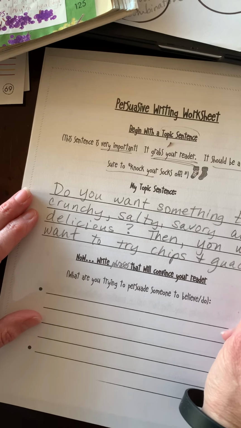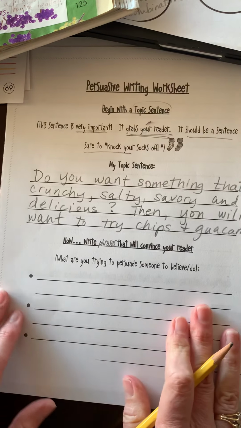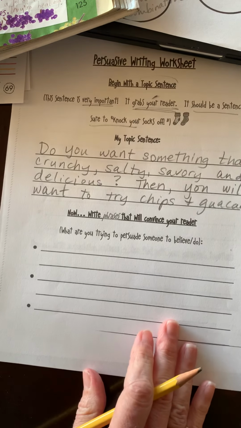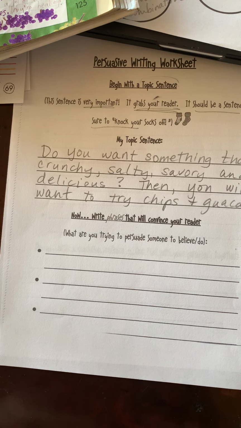Again, don't worry about spelling in your rough draft. We'll take care of that in our editing and revising stage. Okay, so that's all. Come up with your main idea. What's Mrs. Ledford's main idea? That I have this great snack I'm going to tell you about. It's crunchy and delicious. And if you like crunchy and delicious, then you want to try my snack. You'll want to vote for my snack.